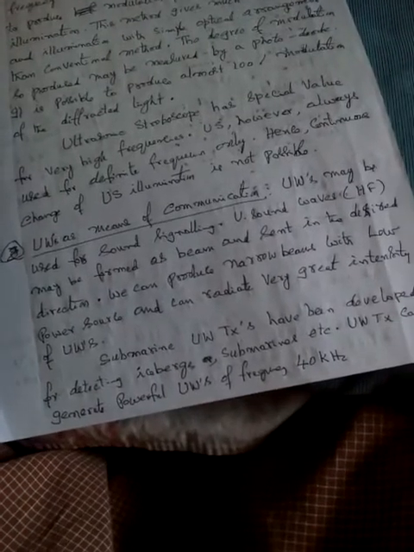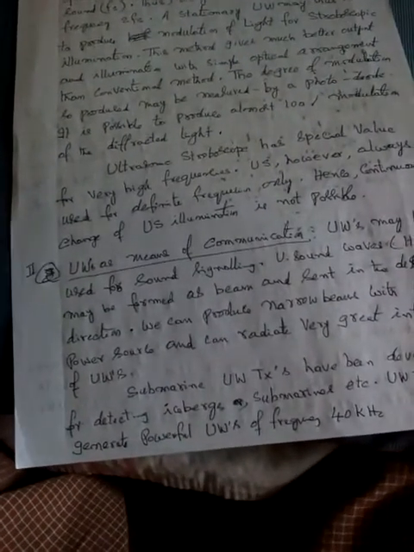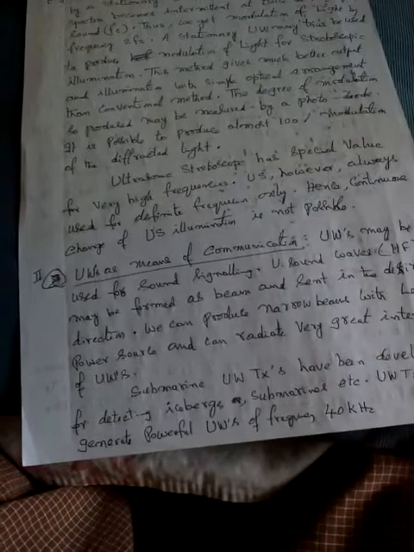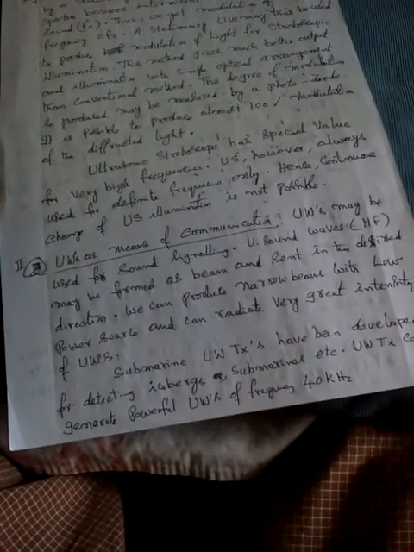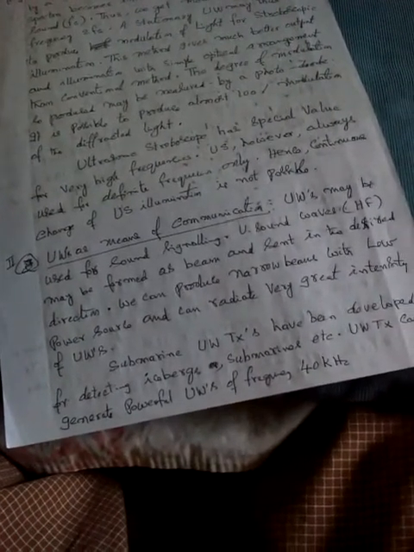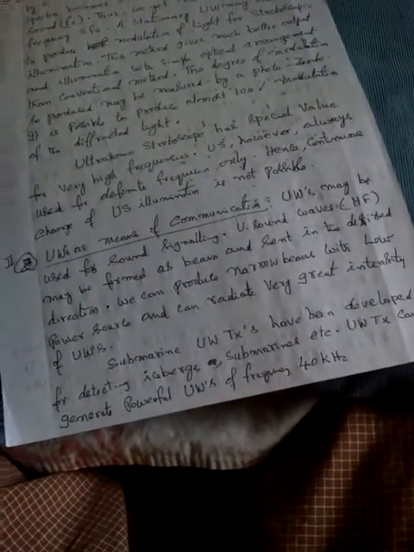So the beam can radiate with great intensity. The power source is of course low power, but still we can concentrate it and increase its intensity. Submarine ultrasonic wave transducers have been developed for detecting icebergs and submarines, etc. in the ocean. Otherwise the ship may collide with the iceberg or an already immersed submarine.